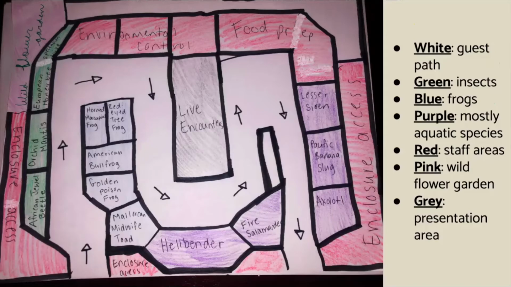Highlighted in this simplified drawing is the amount of space dedicated to staff, in red, for keeping our animals healthy. Within the enclosure access sections is all the necessary equipment to maintain stable environments for our sensitive species and areas for food prep, vet checks, and intake-outtake quarantine. Upon entering, the 3 insect species will be immediately to your left in green.